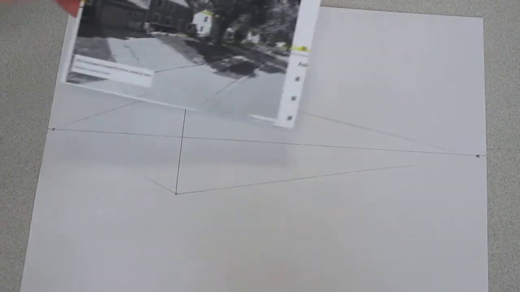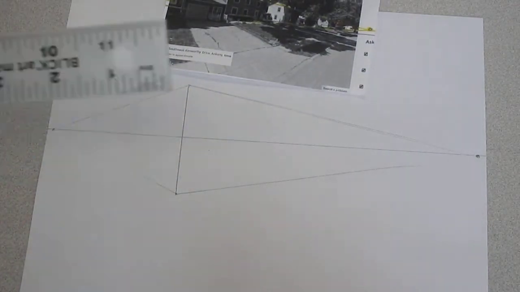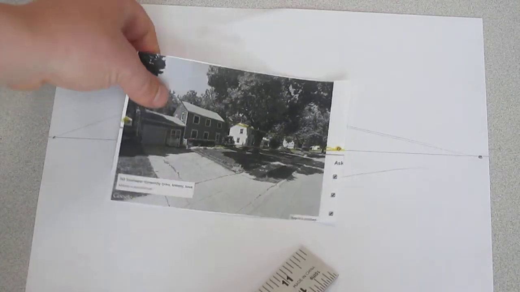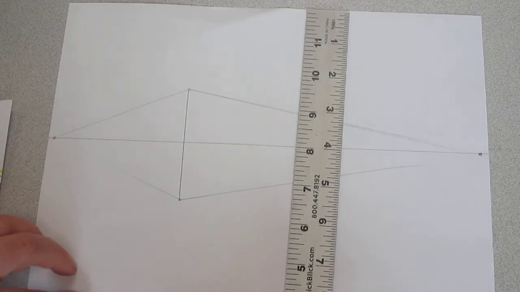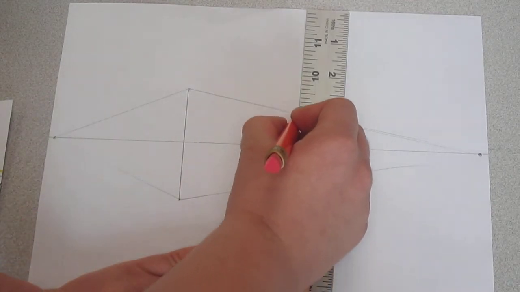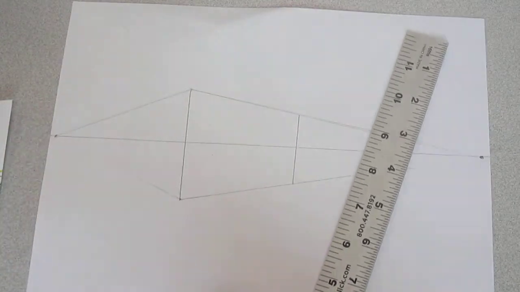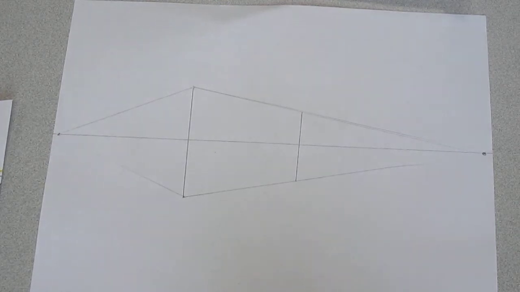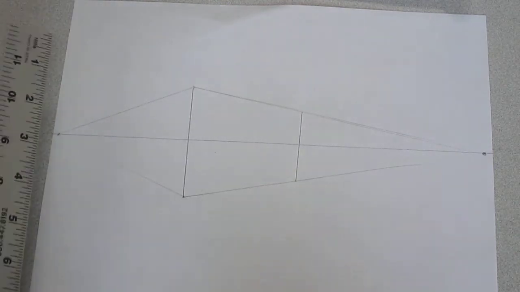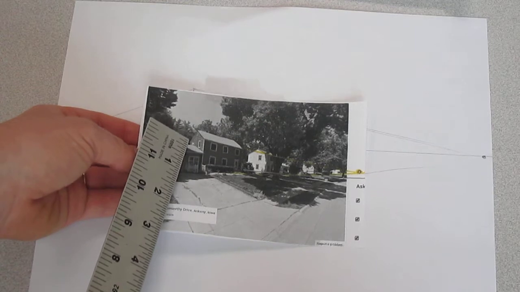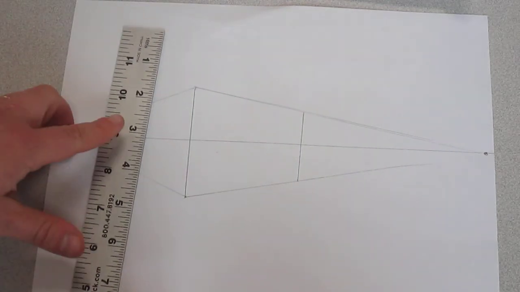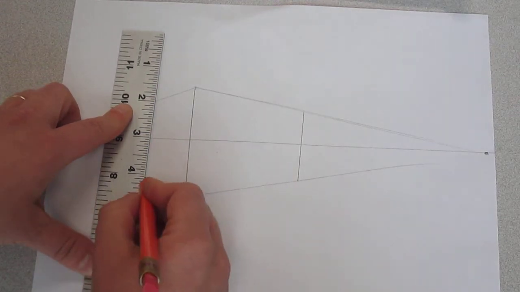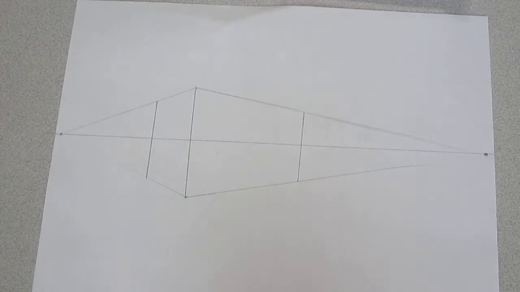Once I get my corner, I need to visualize how much further over I need to go to get the other side of the house. Then this is the back side of the house. So I am not going to connect this to 2 vanishing points at this time. Then if I look back at my picture, I notice that the house is not a perfect square, it's a rectangle, so I'm going to keep this side much shorter. And again, I'm not going to connect it.